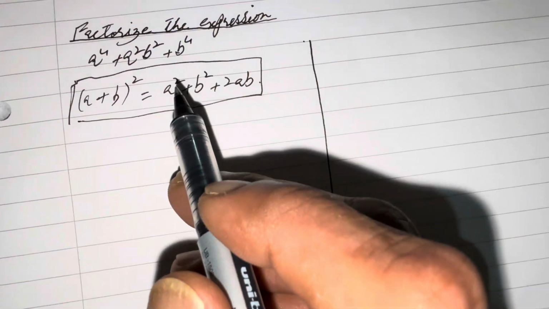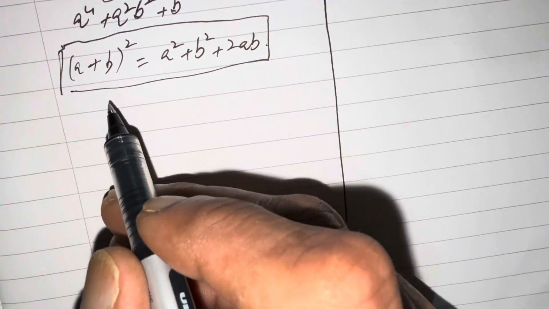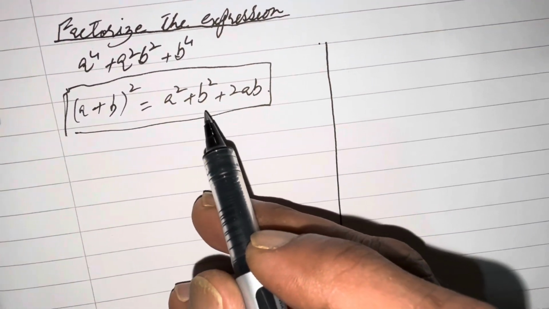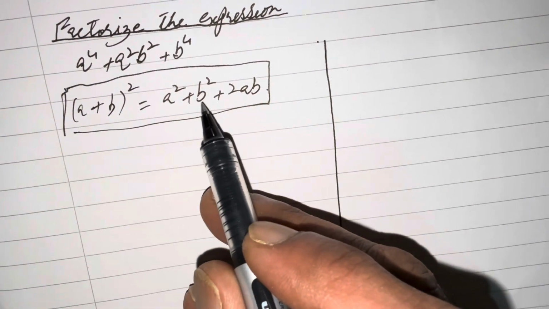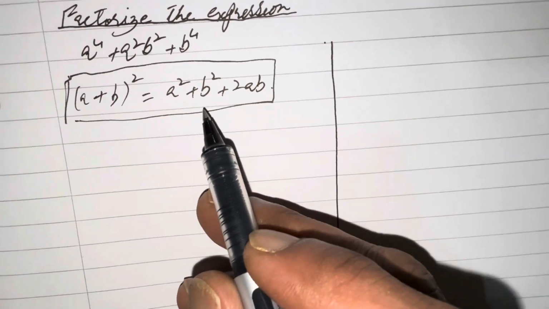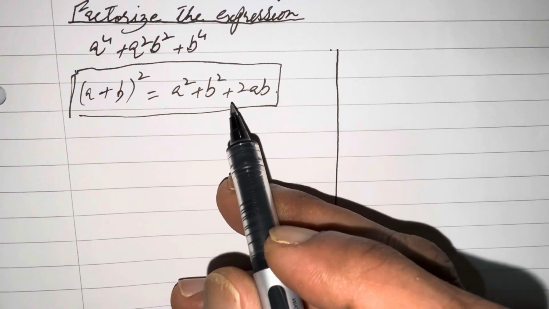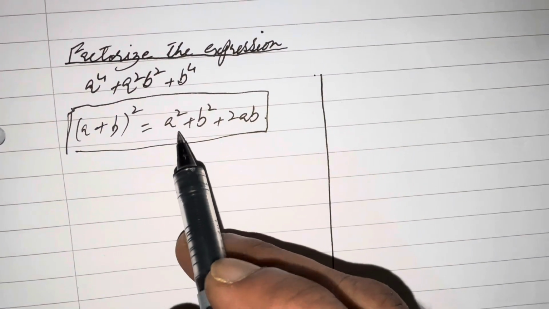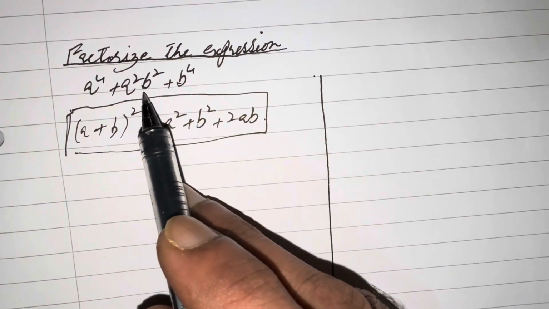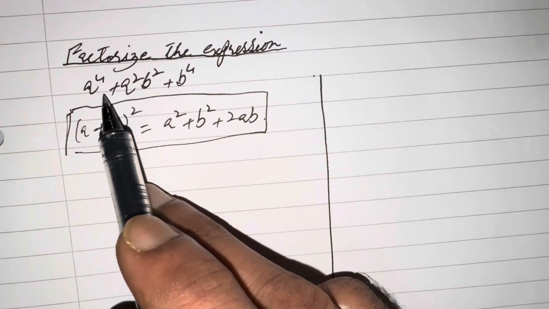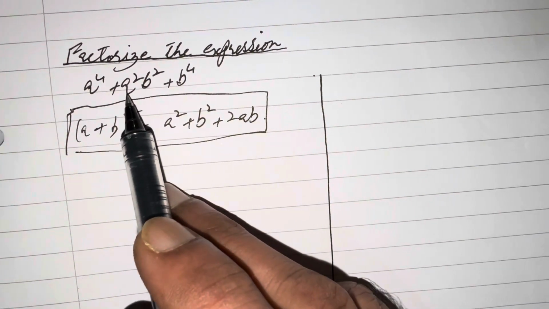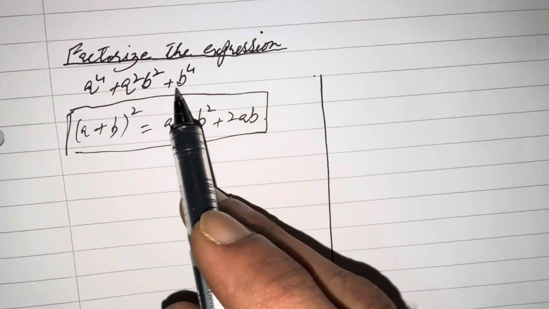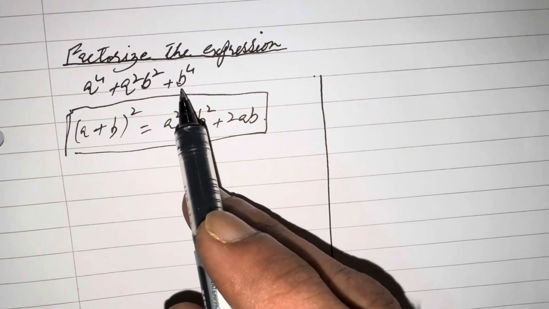So if you see this formula, this formula is given in the form of a square plus b square plus 2ab. But if you see the question or example over here, the expression given is a raised to power 4 plus a square b square plus b raised to power 4.